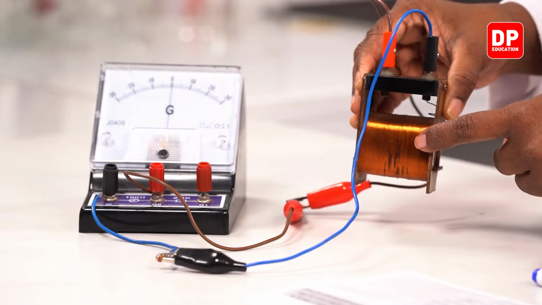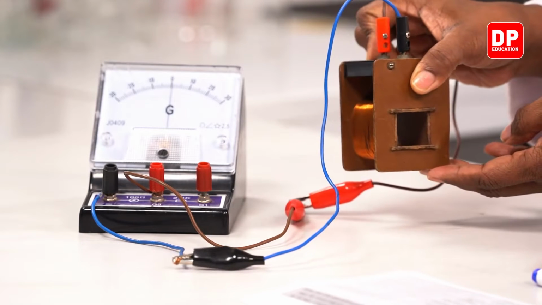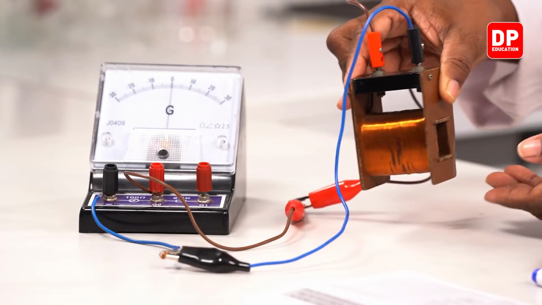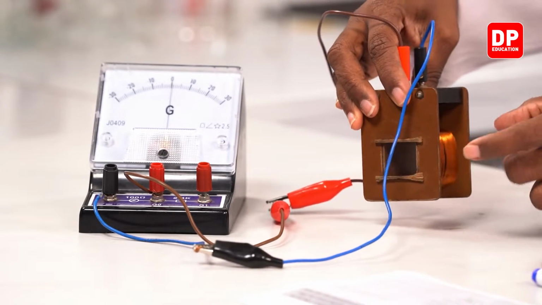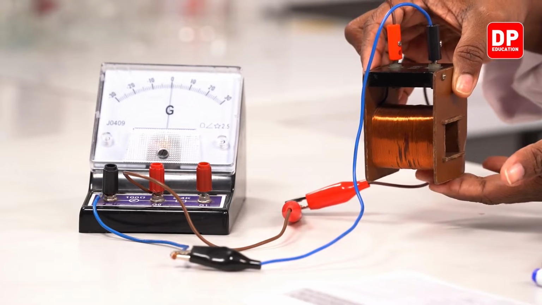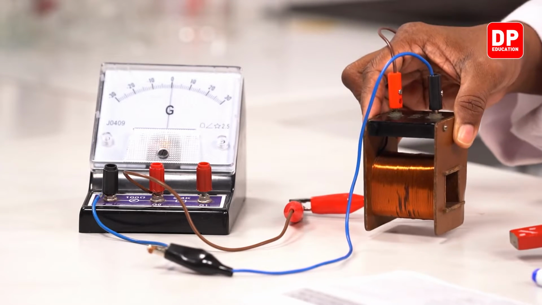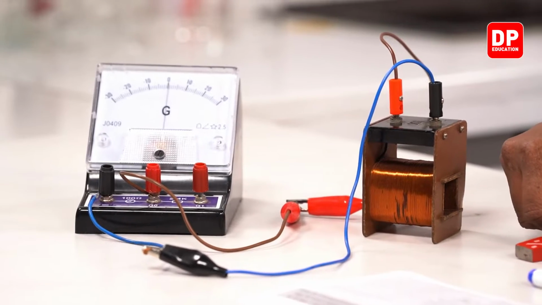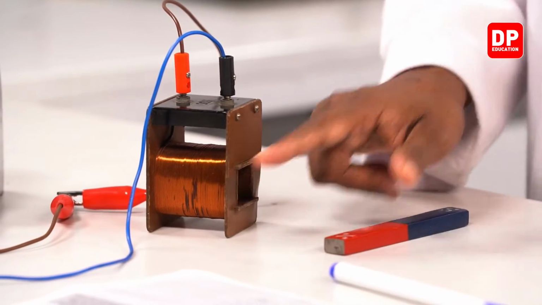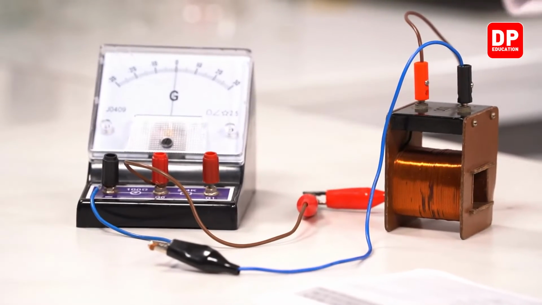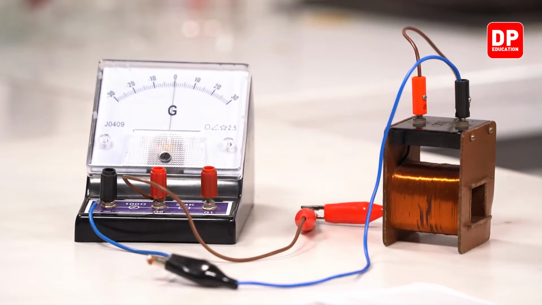So here you can see the insulated copper wire coil and here you can see there is space. So this again acts like a reel and on this side also you can see there is an opening through this so that we can insert the magnet this way. So it is similar to a reel, and we have the copper wire coil. And here you can see the connecting wires are connected to the center zero galvanometer.